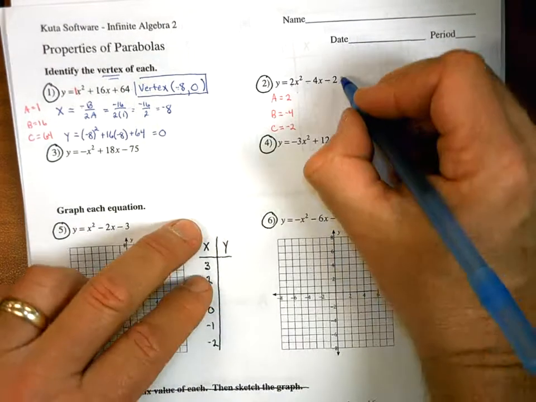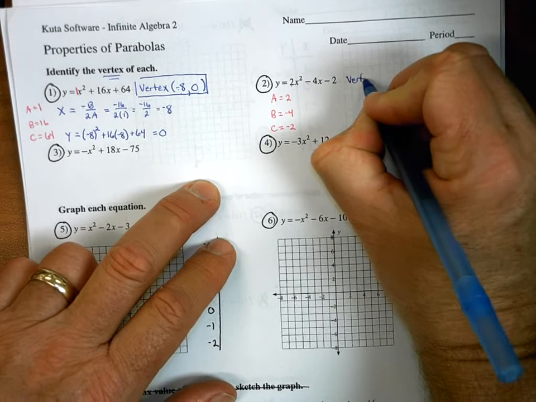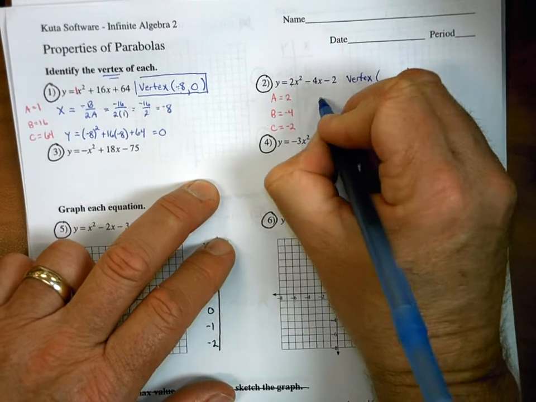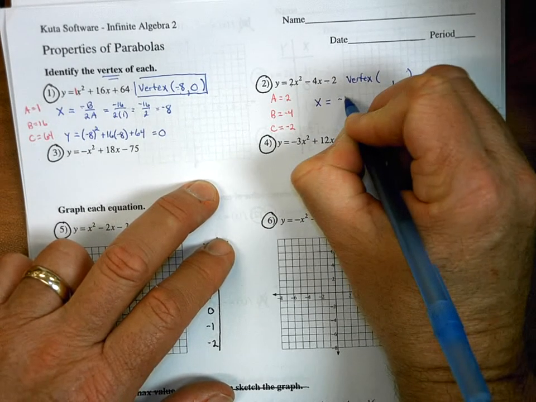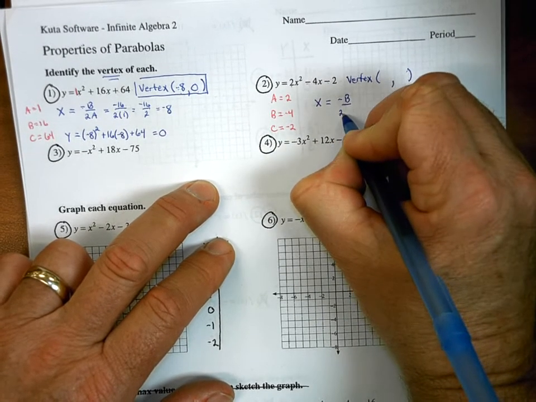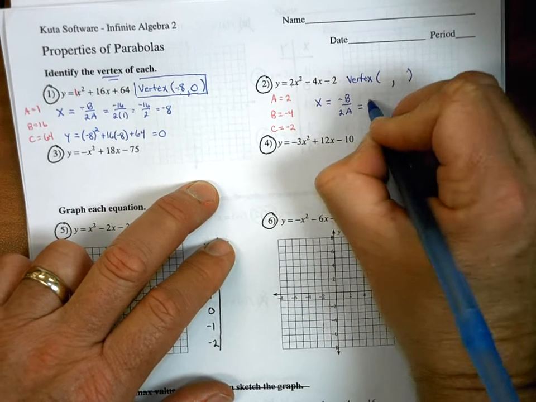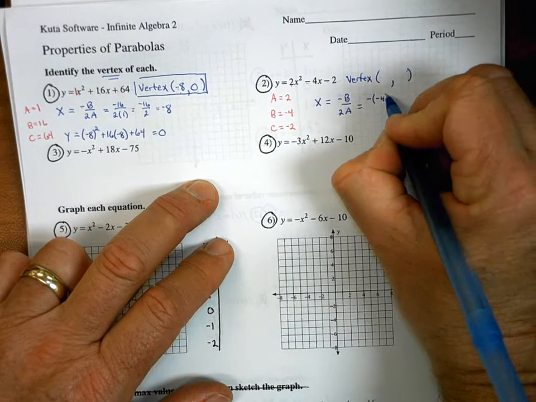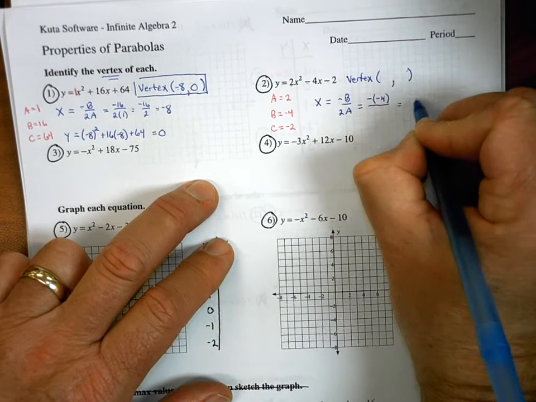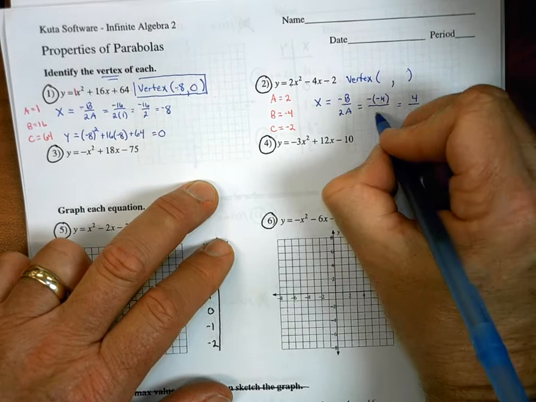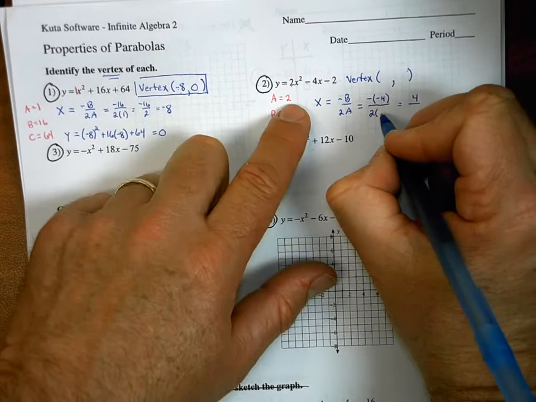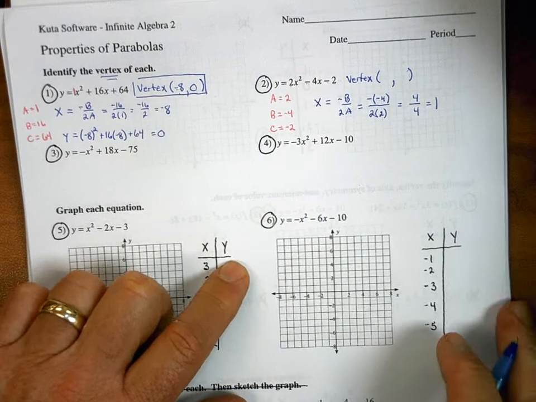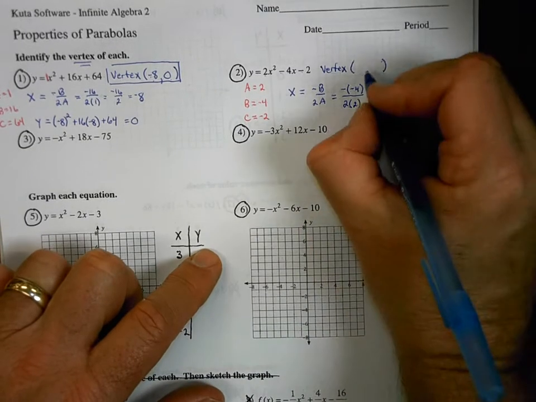Okay, so to identify my vertex, once again, the vertex is a point, so I'm going to have to identify it as an ordered pair. To find the x value of the vertex, you use the formula negative b divided by 2 times a. Okay, so I would get negative, and then my b is negative 4. So this would become negative negative 4, which really is going to make that a positive 4 for my numerator. Then my denominator, I'm going to divide that by 2 times a. A is 2. 2 times 2 is 4. 4 divided by 4 is 1. So my x value for my vertex is 1.